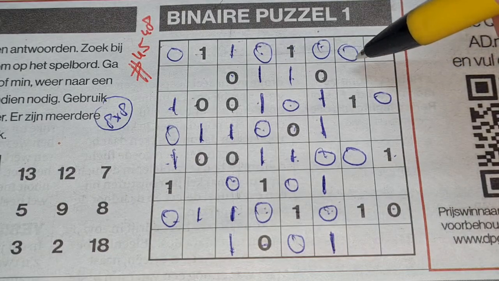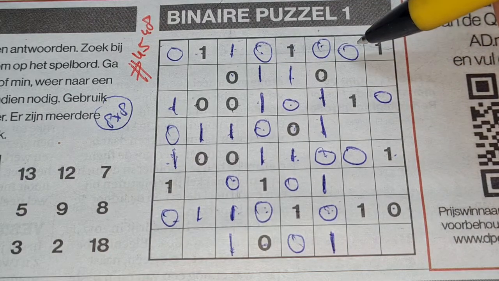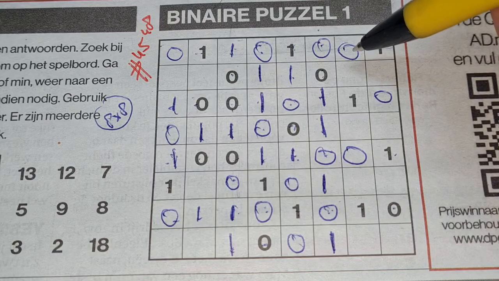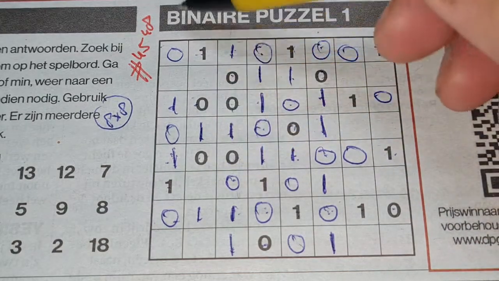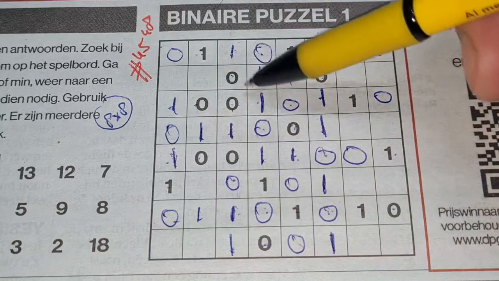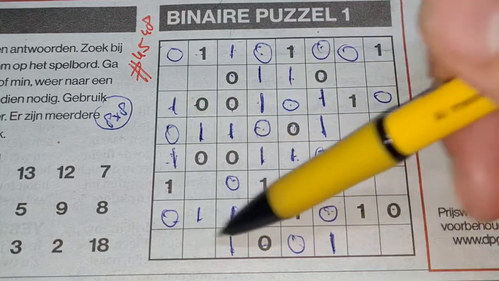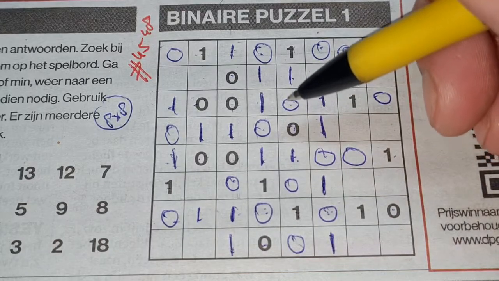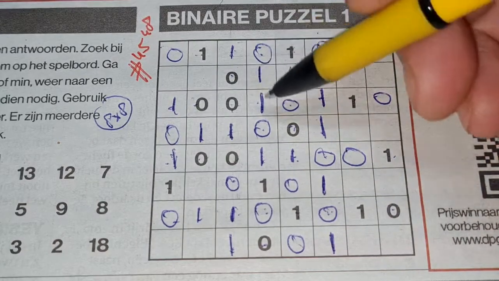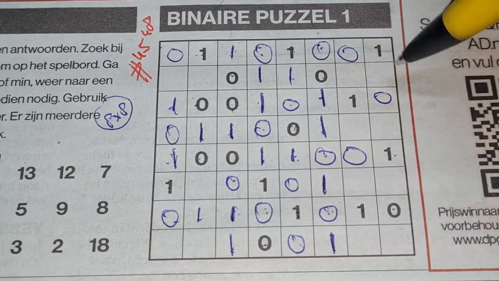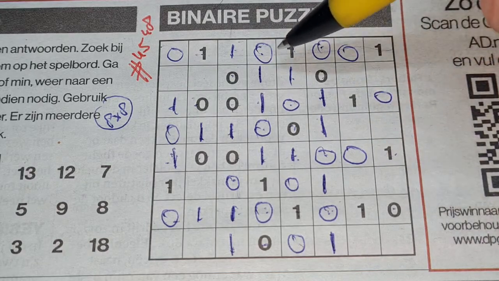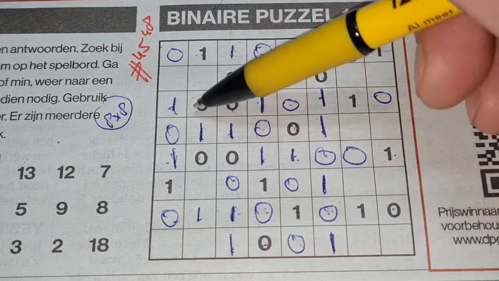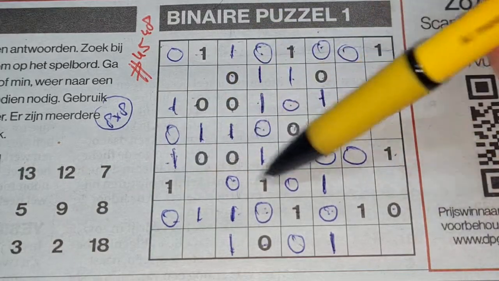Then. Comparing, yes, time for comparing. Let me scan once more. No. Well, 10111.